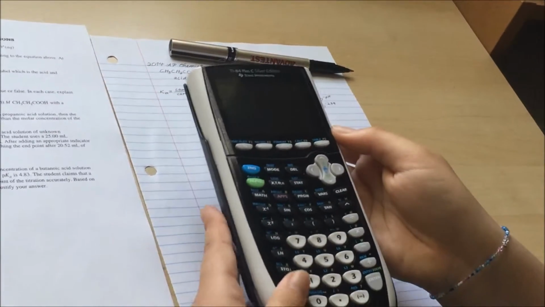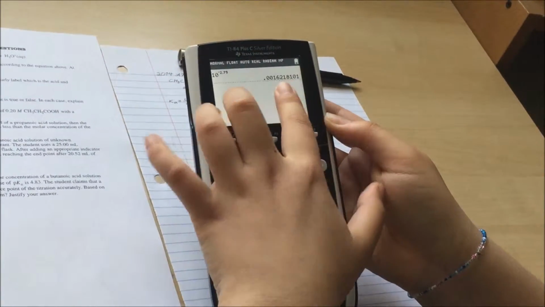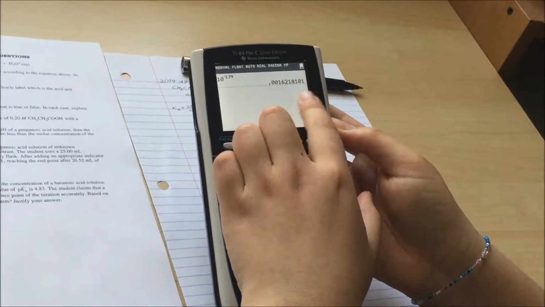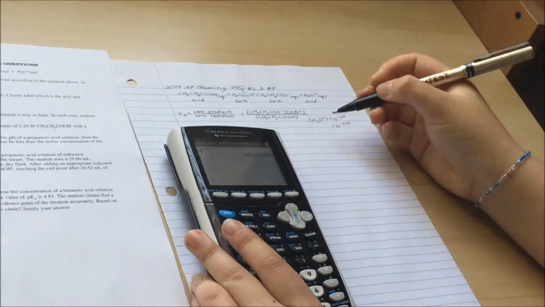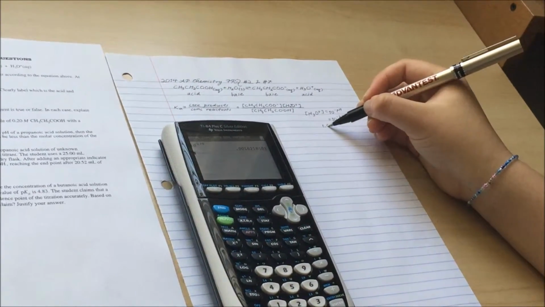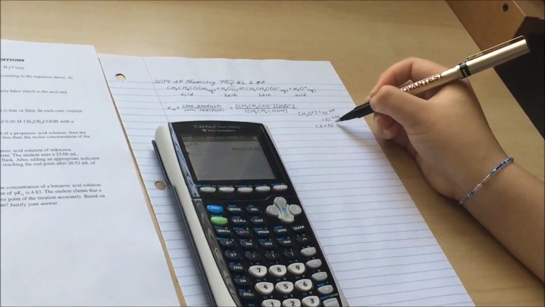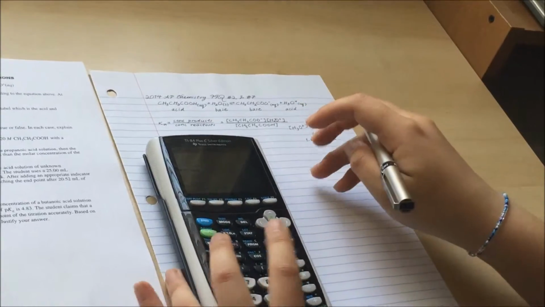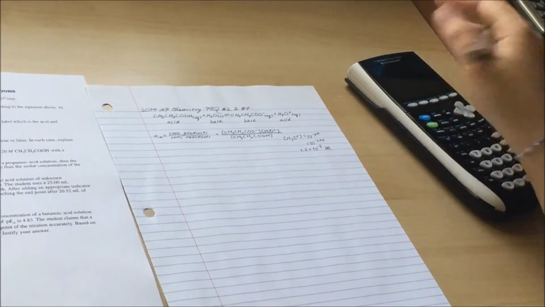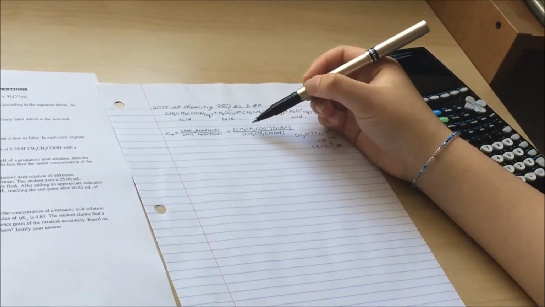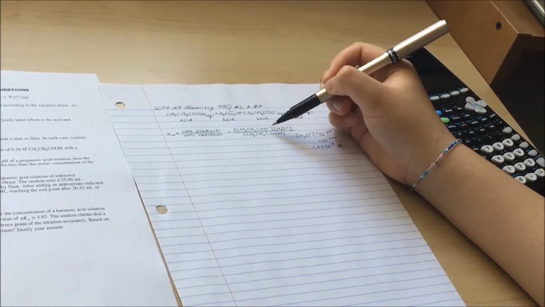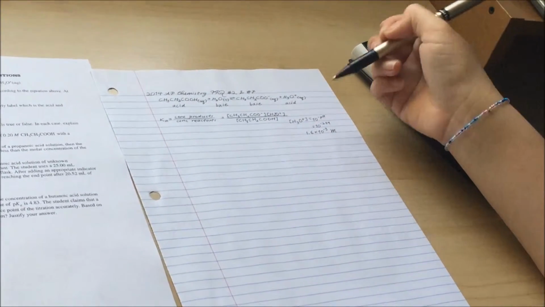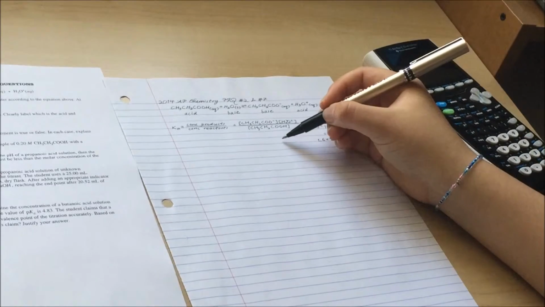So if we calculate that, we can see that it is 0.0016, and we can change that to 1.6 times 10 to the negative 3 molarity. And we know that the concentration of CH3CH2COO- is equal to the concentration of H3O+.